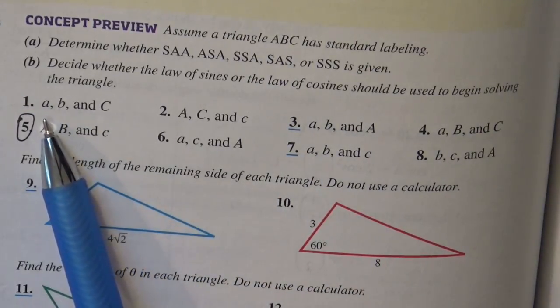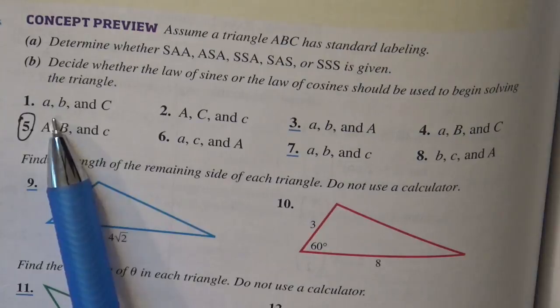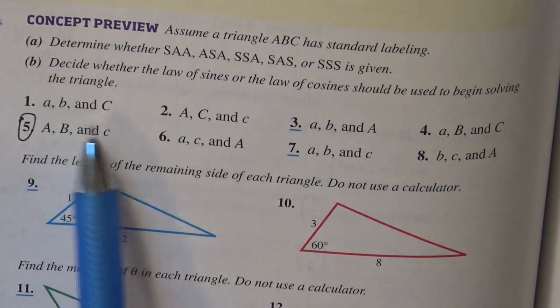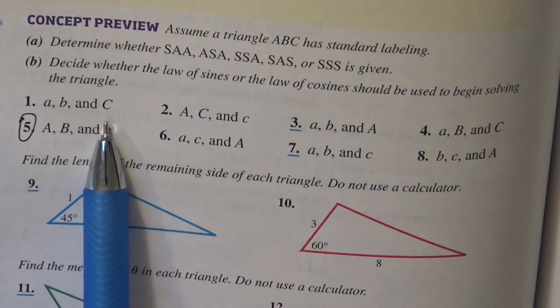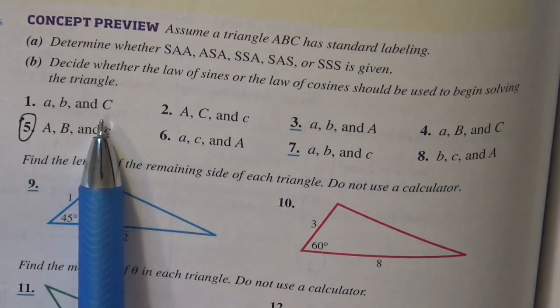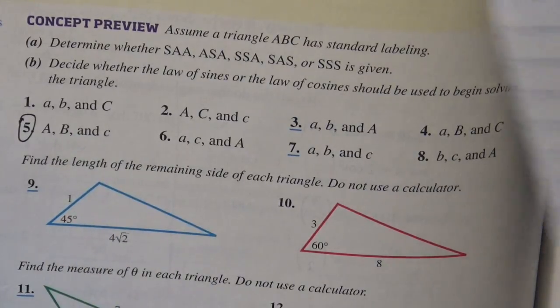Alright, so for number 1, lowercase letters, of course, are side lengths, and uppercase are angles. So you see that you're given 2 side lengths and 1 angle. Let's draw a picture of this.